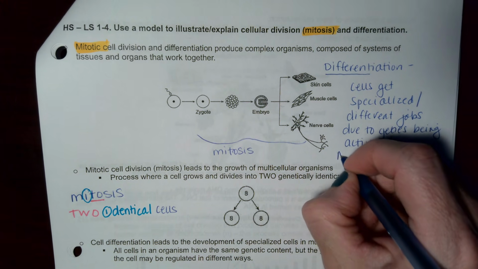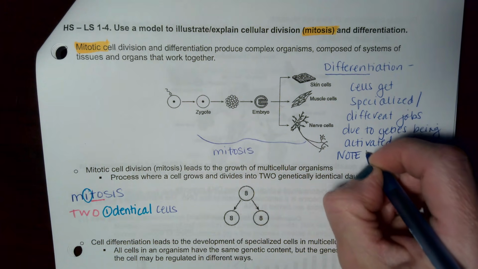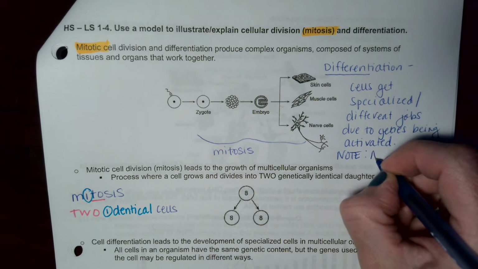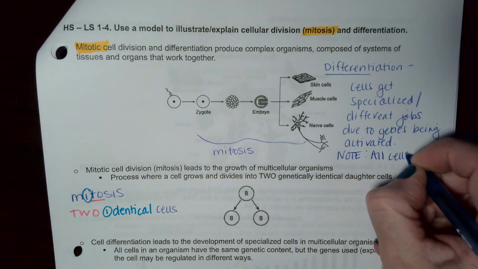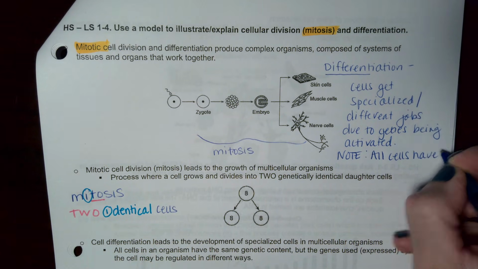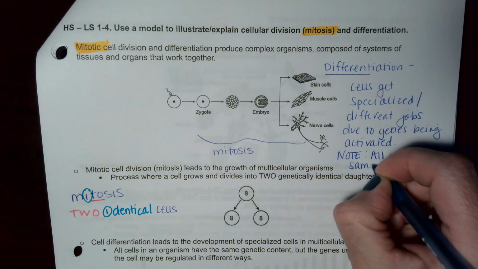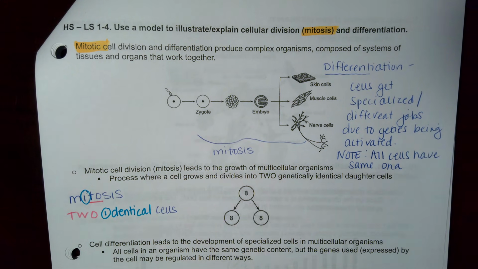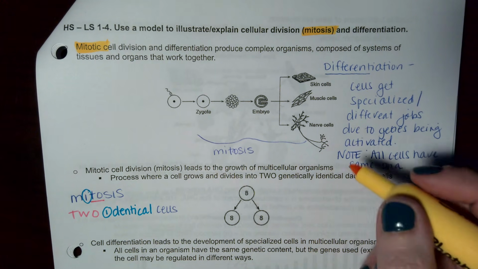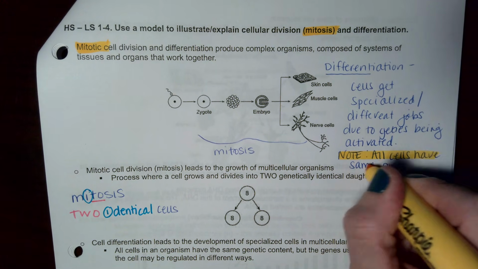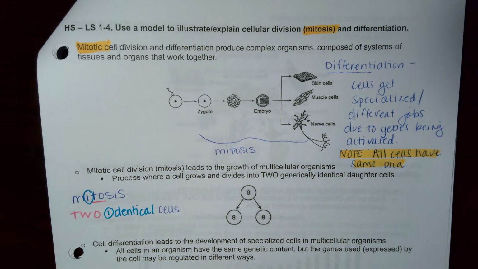The most important thing to note is that all these cells have the same DNA. Because every single cell in your body was made through the process of mitosis.